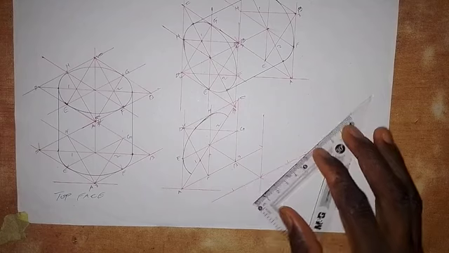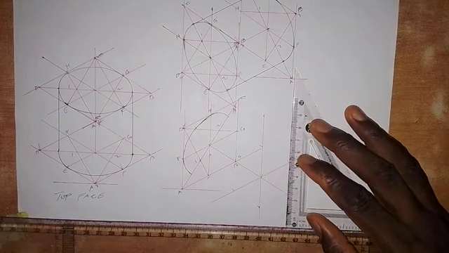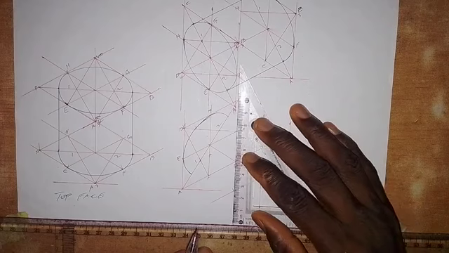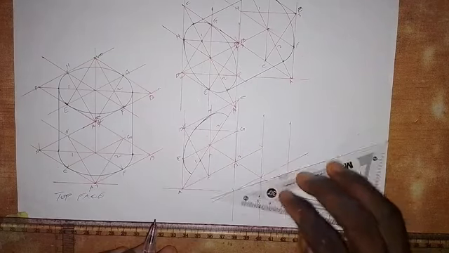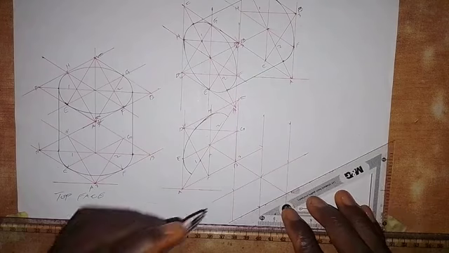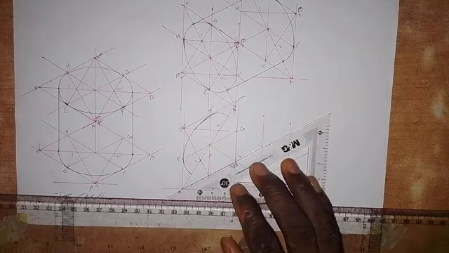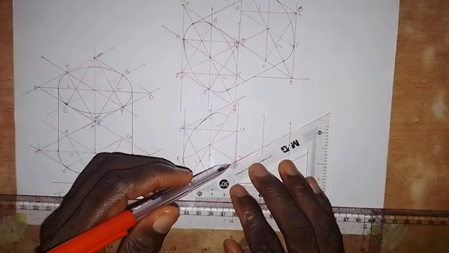So we are going to convert this to an isometric square. So at this point here, we draw a vertical line like this, and at this point we draw a vertical line here, then turning it here. So here we draw a line through this point to touch this line, and then we come here also, and we draw a line through this point to touch this line.